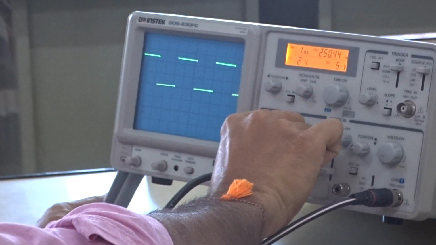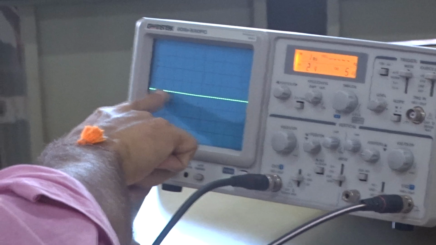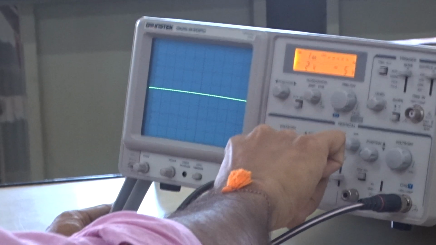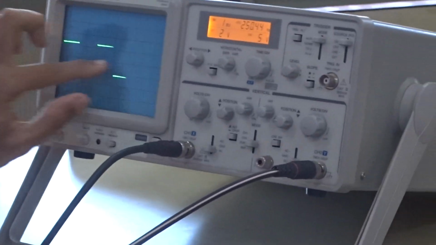Now we have to set the DC offset. So ground the signal, align it to the reference line, then keep it in DC. Now we can see that this signal is symmetrical about the time axis. Now we have to shift the level, so use this DC offset knob.